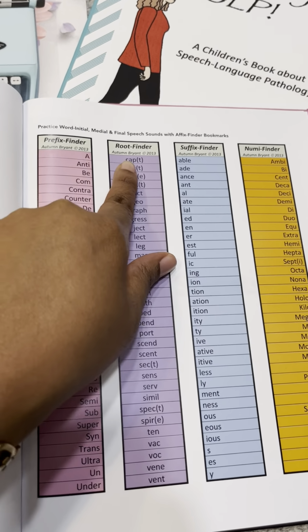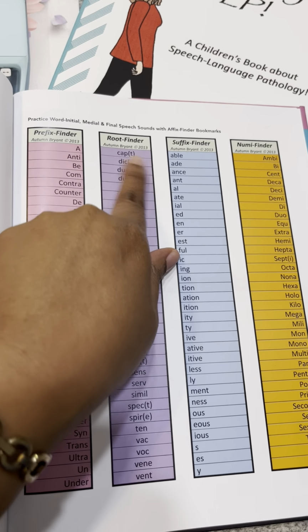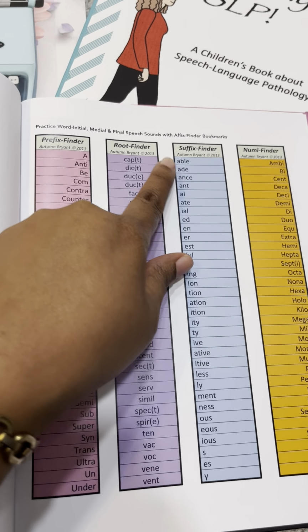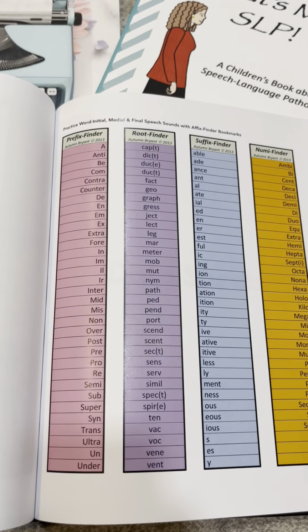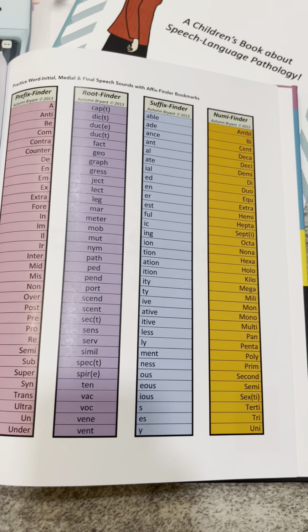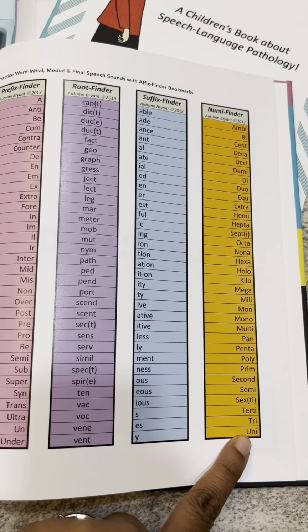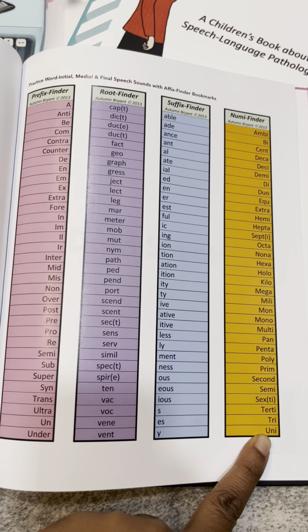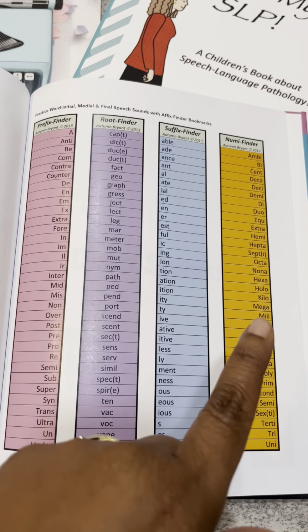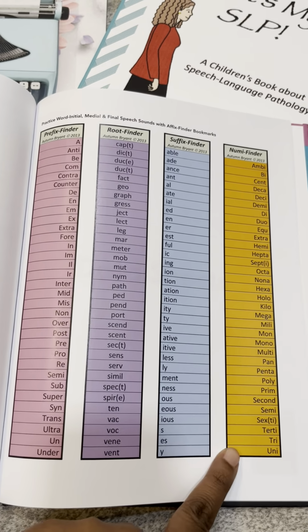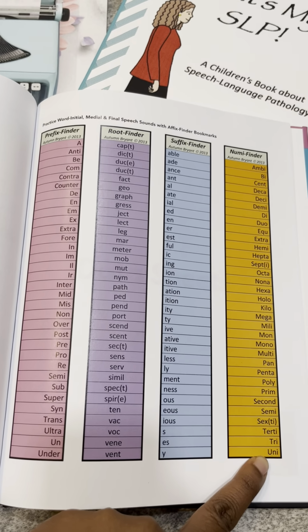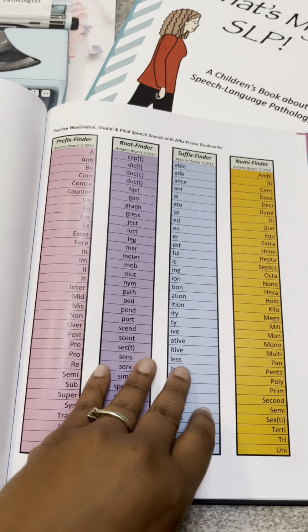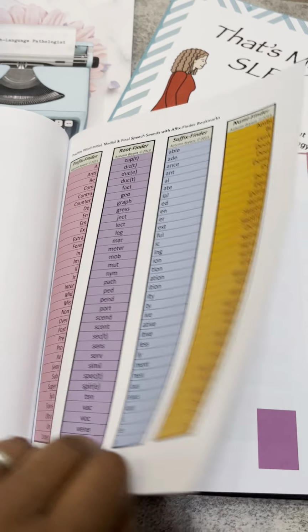Even just looking here, this can be a reminder that capable is a word. And then I can switch them and move them around and find different things. Like if I use the Numa finder and I put "un" here and I have the word, let's say, bicycle, then I put this over the top, I can find that unicycle and tricycle would also be words.